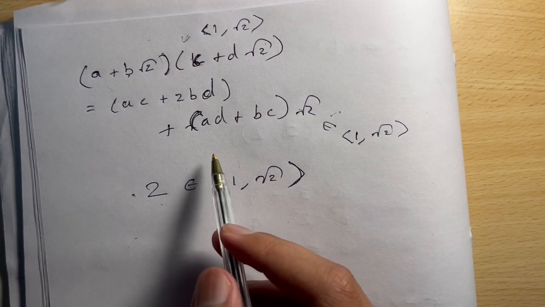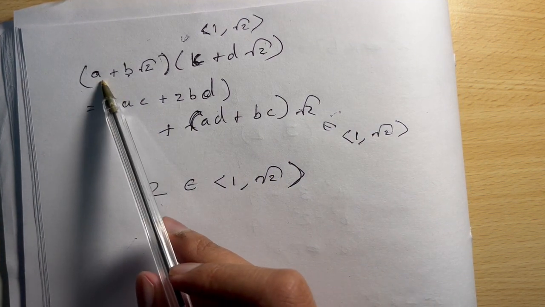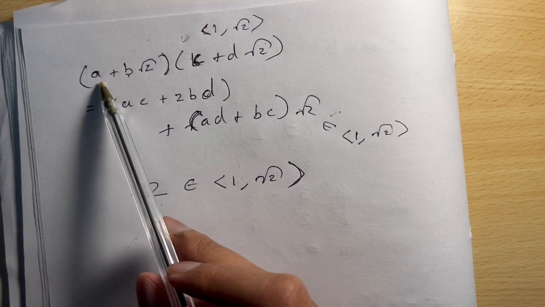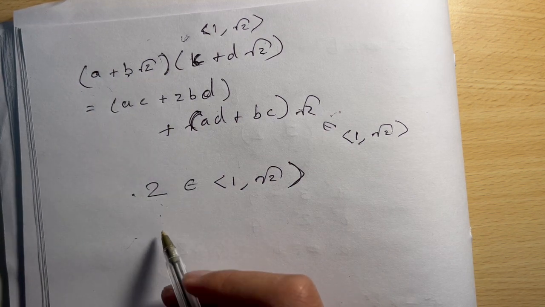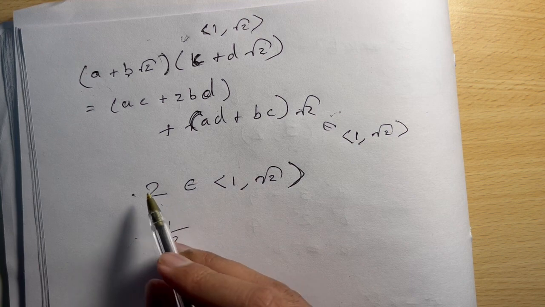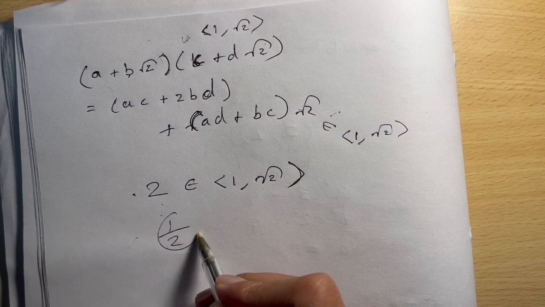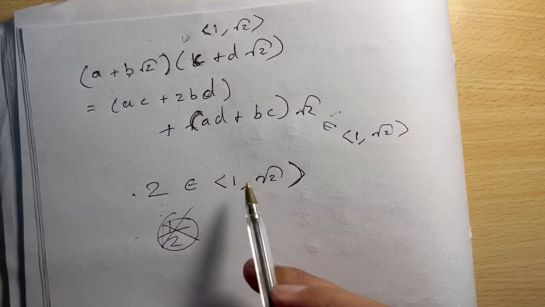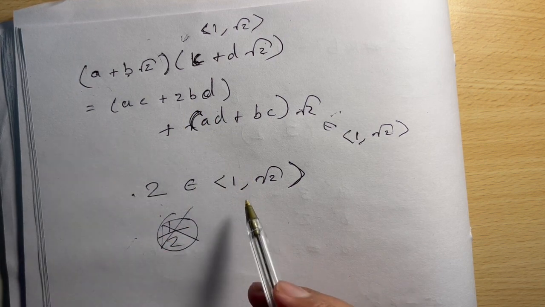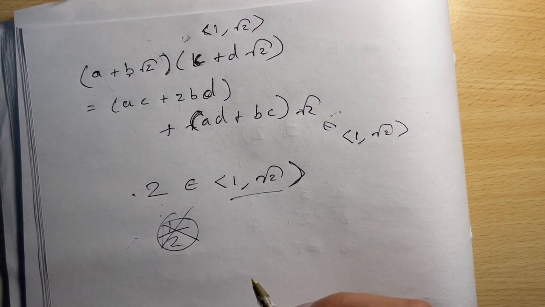But there is no number of this form with integers such that it equals 1/2, which is the inverse of 2. So this set does not contain inverses of numbers.